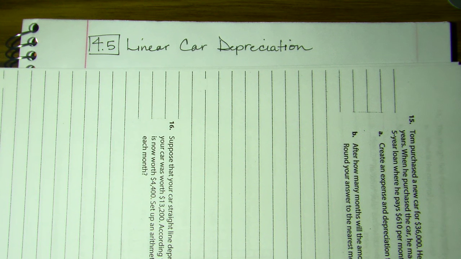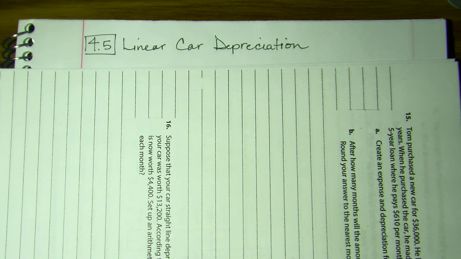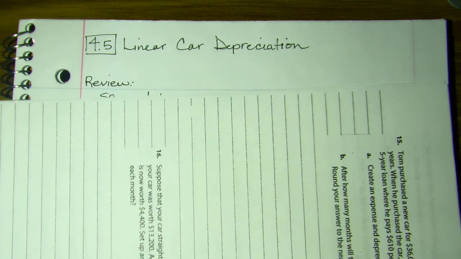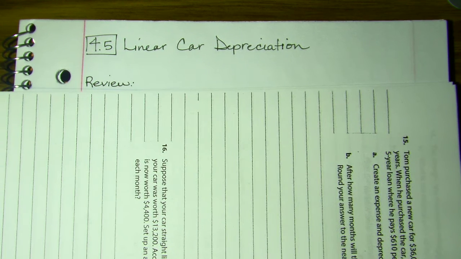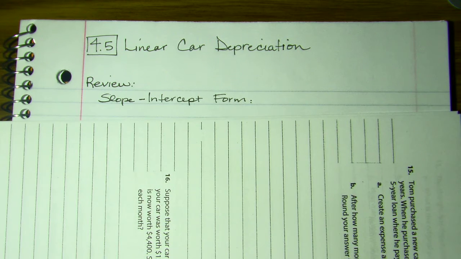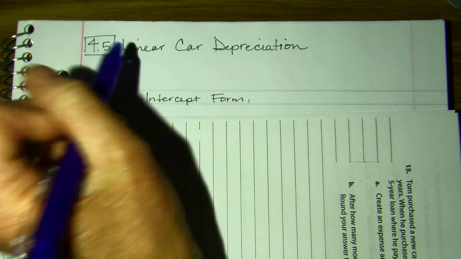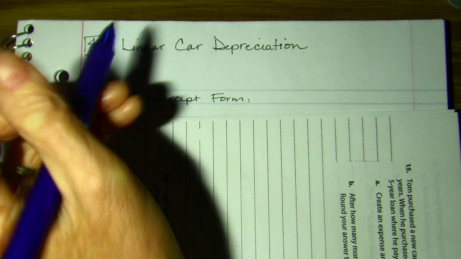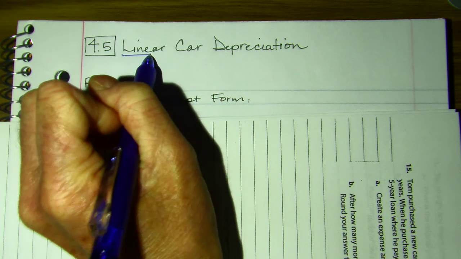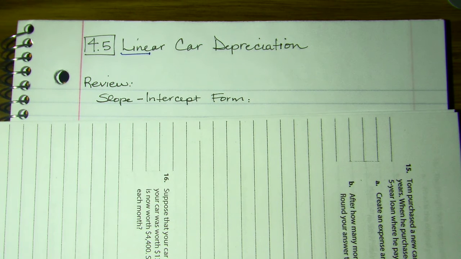Good morning, finance class. I'm going to jump into 4.5, which is on linear car depreciation. I'm going to start with some review of things from Algebra 1. So first I want to review slope-intercept form. When we see linear, think of the word line. So we're talking about straight line graphs.